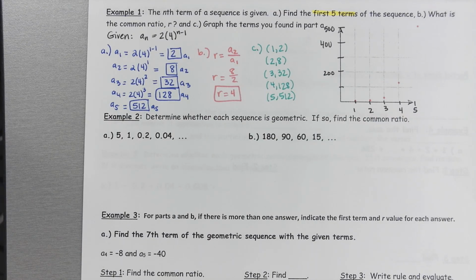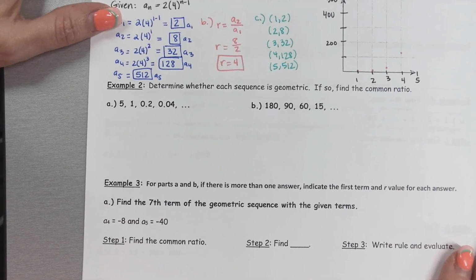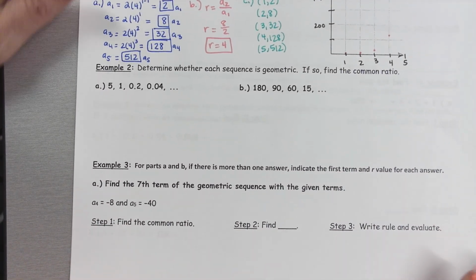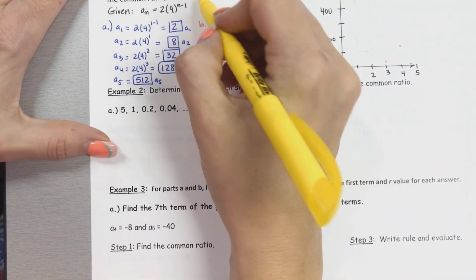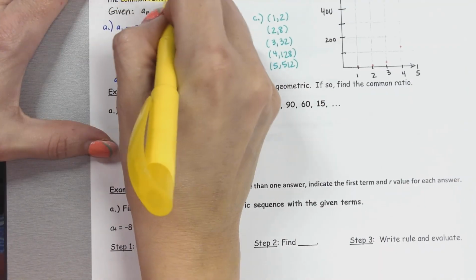Alright, so it is going to fit that form that we learned about in chapter 4 this week. Now we have to determine whether each sequence is geometric. So we already got this and found the concept so far.